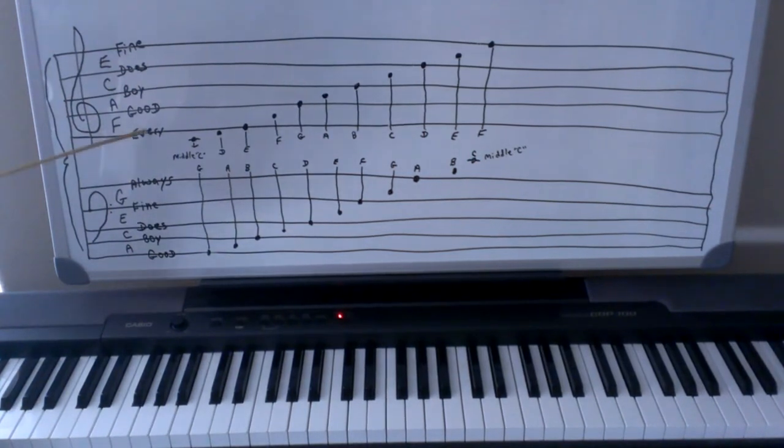On the lines it's every good boy does fine, E, G, B, D, F. On the bass clef, the spaces are A, C, E, G, spelled ace, A-C-E, then you just pop a G on top of that. On the lines it'll be G, B, D, F, A. Good boys does fine always.